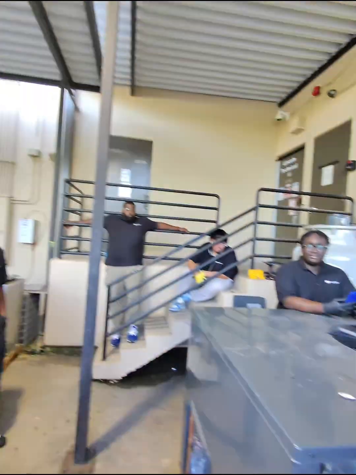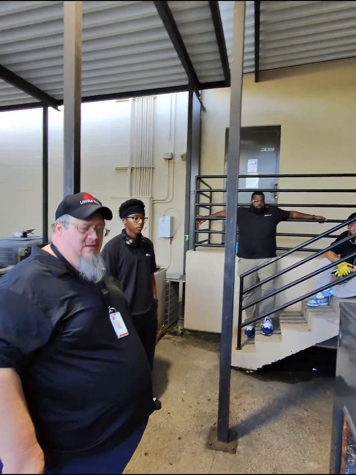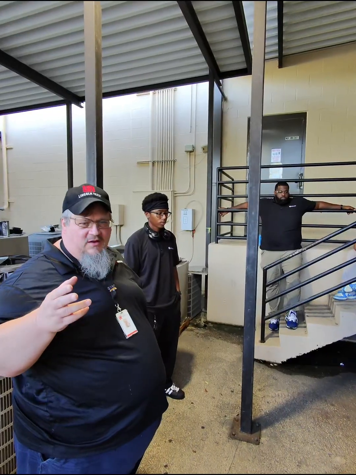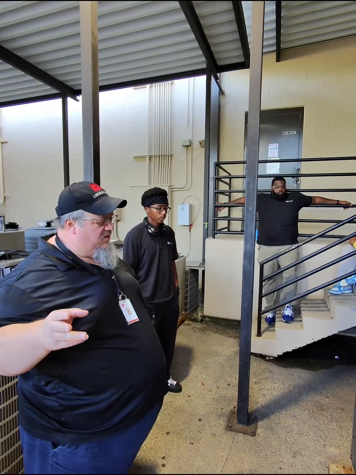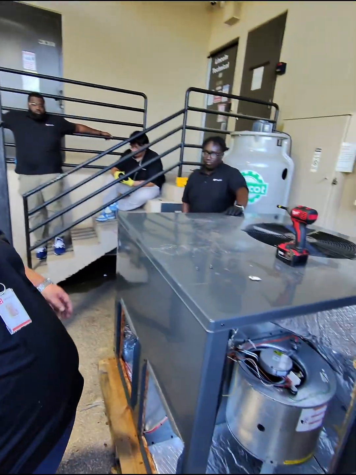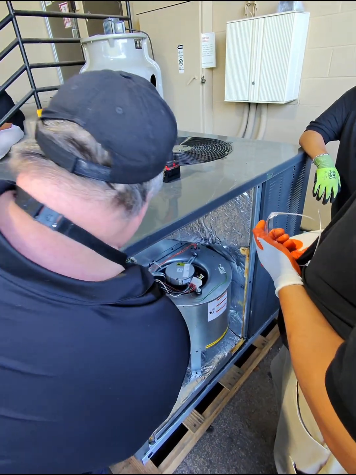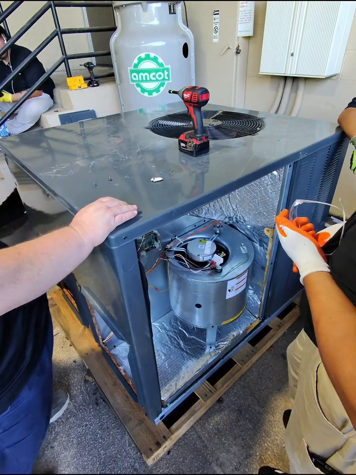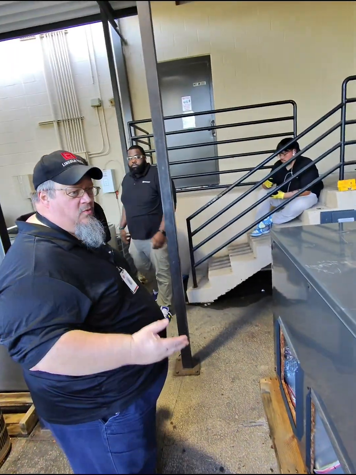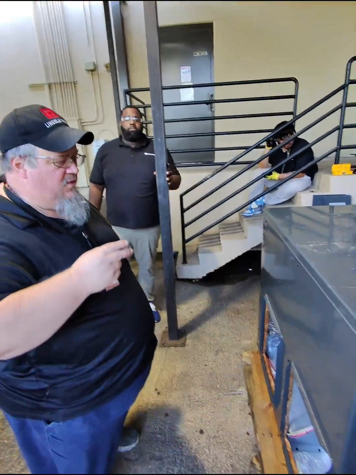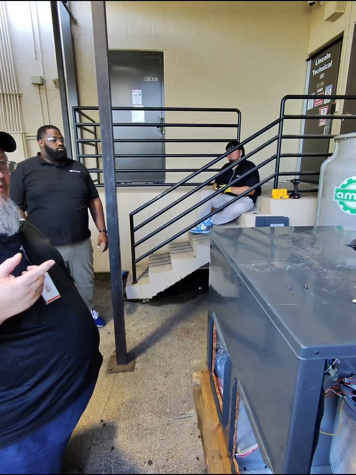One thing I will show y'all, like I said, we haven't done air conditioning, so I'm not expecting y'all to know this. But this clear module that's in here is new to the industry. We have that flammable refrigerant now, right?